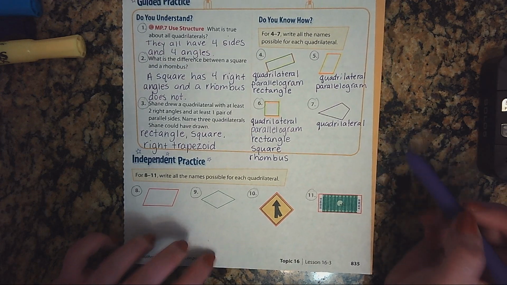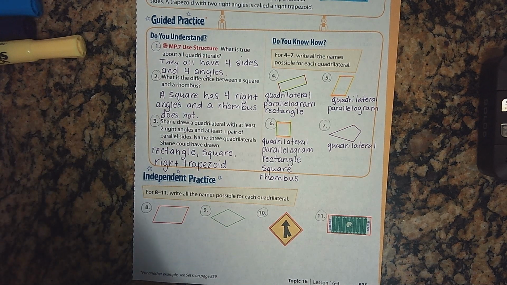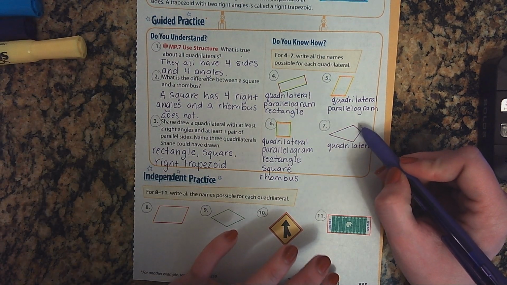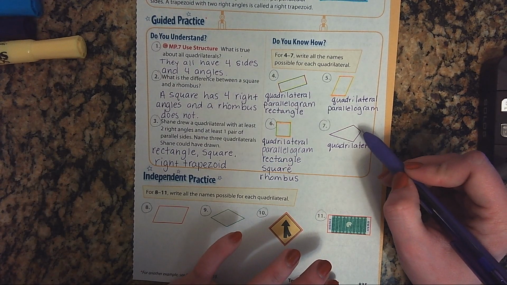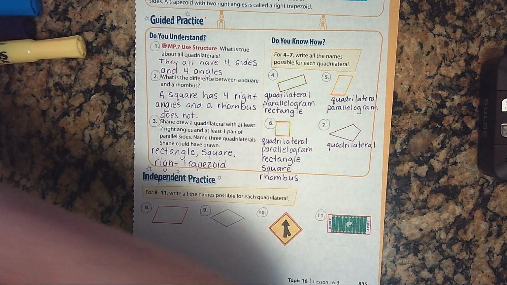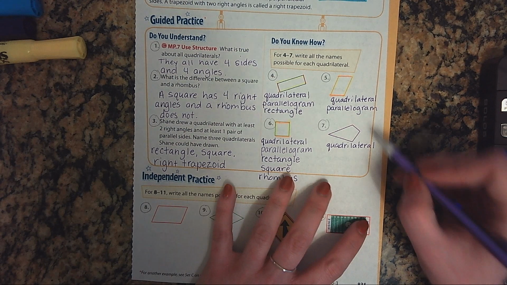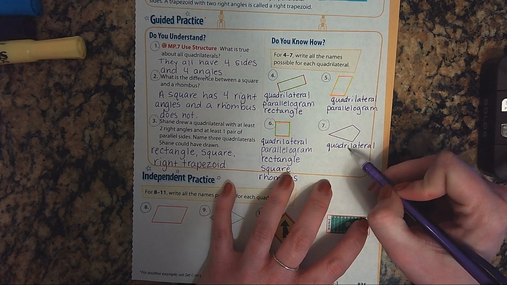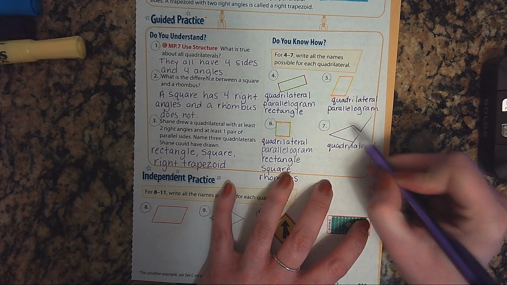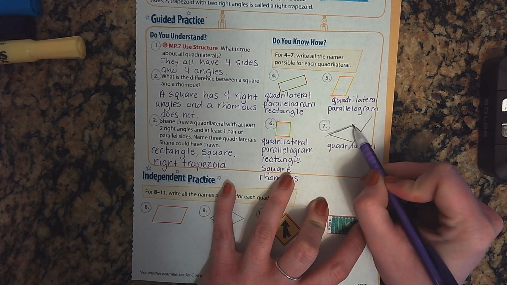All right, for number 7, here's our first shape that is not a parallelogram because all of these lines are going in different directions. None of them are parallel. So just to show you what that means, if you took your pencil and extended the line here, and here's the opposite side, those lines are not parallel.